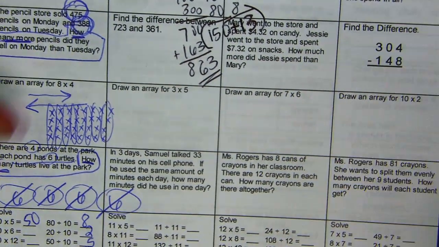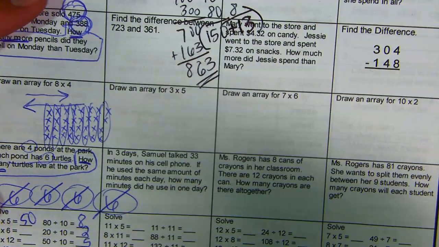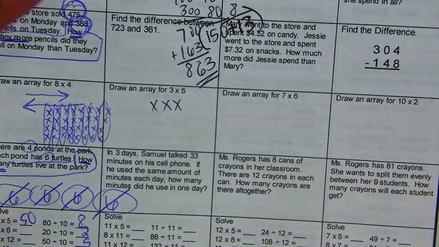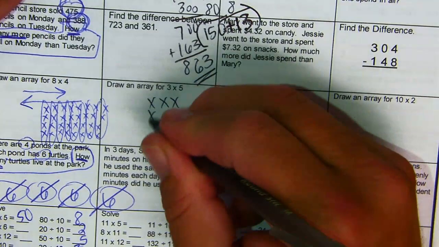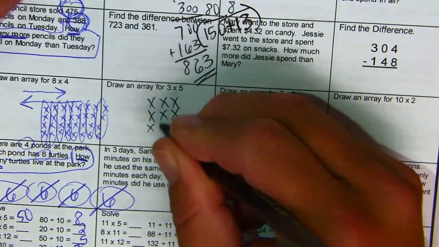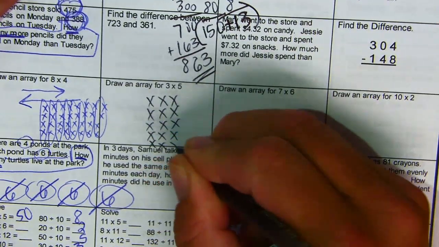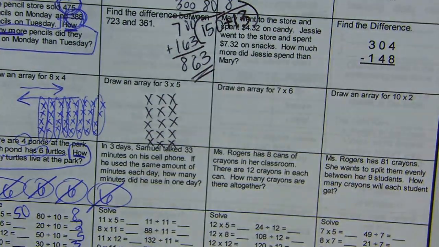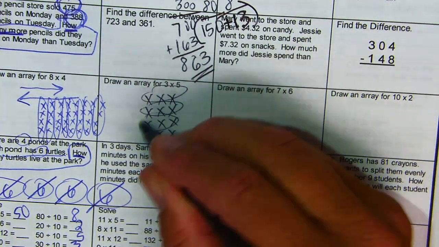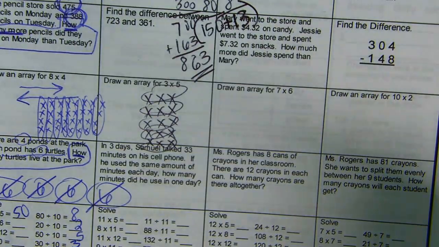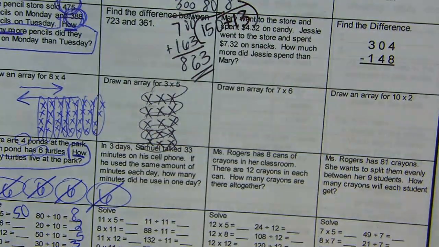Okay, let's see. Draw an array for 3 groups of 5 or 5 groups of 3. 1, 2, 3. 1, 2, 3. 5 groups of 3. Let me double check. 1, 2, 3, 4, 5. That's an array. It should be like soldiers marching in the military, all nice together in rows.